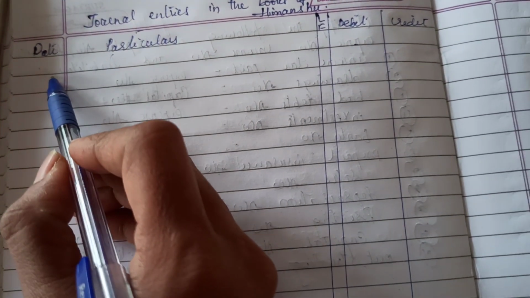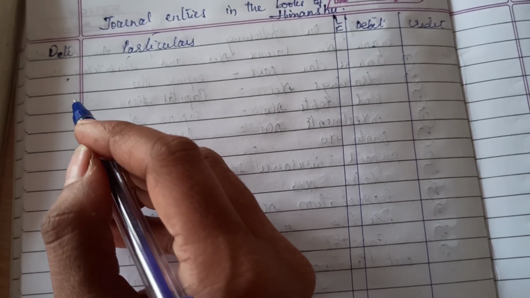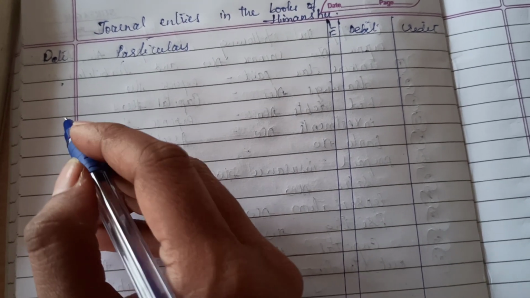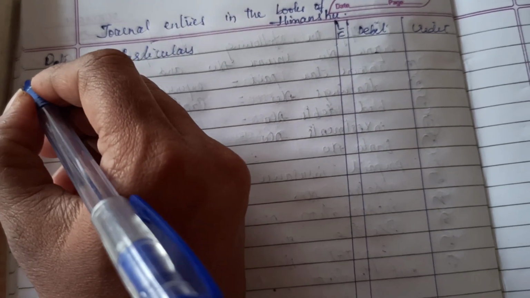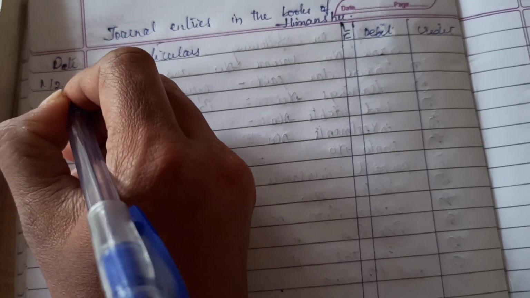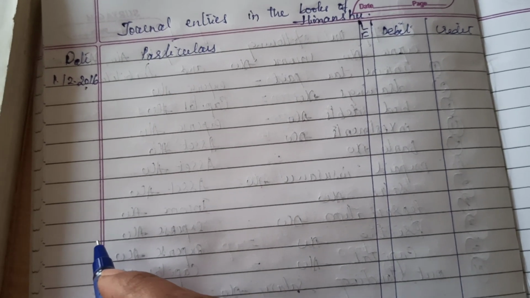Okay. Now in the date column we will write the date. What is the first date in the journalizing? You see here in the textbook we have the 11th sum. The date is given as 2014, right? So December 1st, 2014, or if you have 2016 in your textbook, you can write 2016.